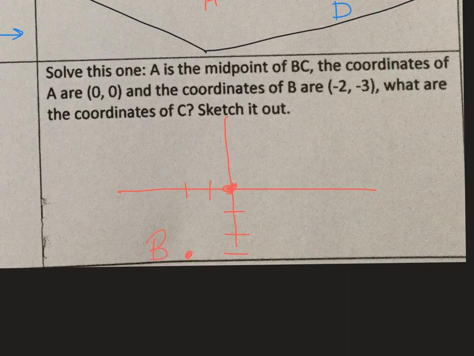So here's B, and this is A, and A is the midpoint. So there's some segment called BC that travels through there over to here. Okay, here's the coordinates of B at -2, -3, and we want to know what the coordinates of C are.